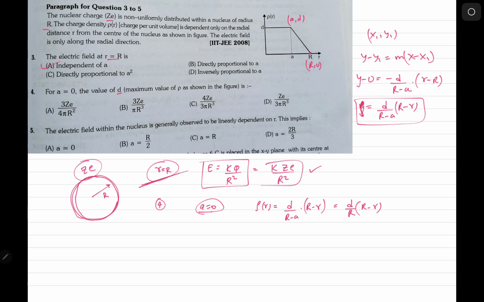Okay, now we'll calculate the charge. dq is equal to rho dv. So rho is d by R, (r minus R), into dv, which is 4 pi r square dr. Now we'll integrate. The integration of dq is the net charge, which is nothing but Ze, equal to d by R, 4 pi constant, and it is the integral of (r square R minus r cube) dr, with limits 0 to capital R because the value of A is 0.